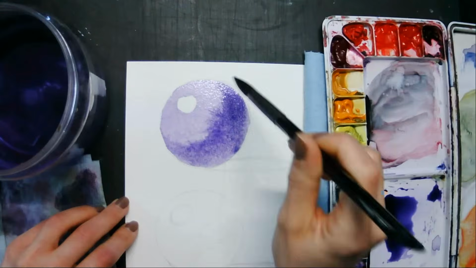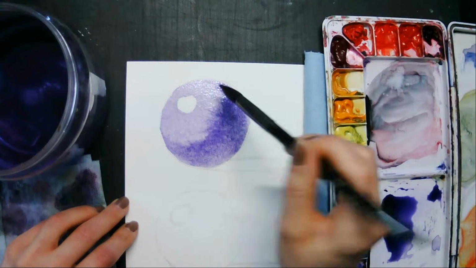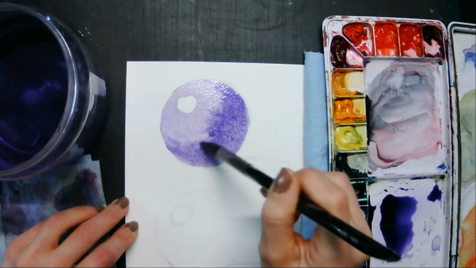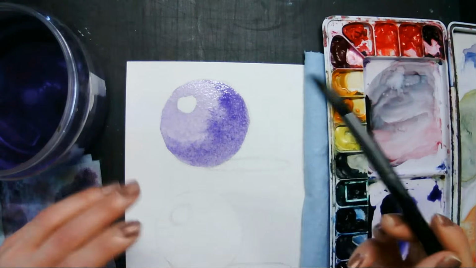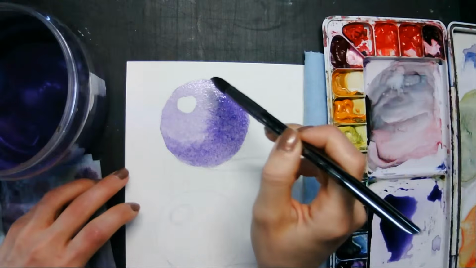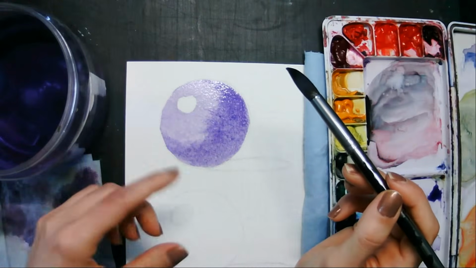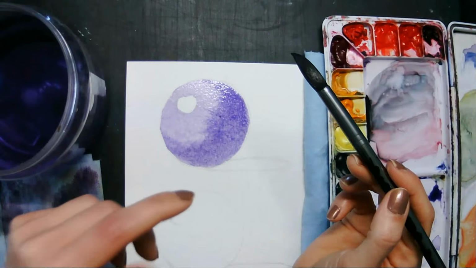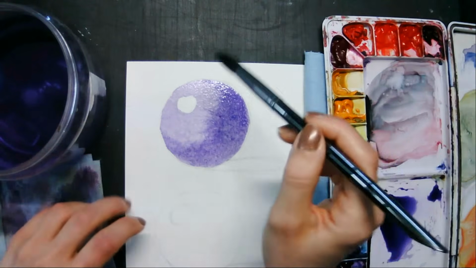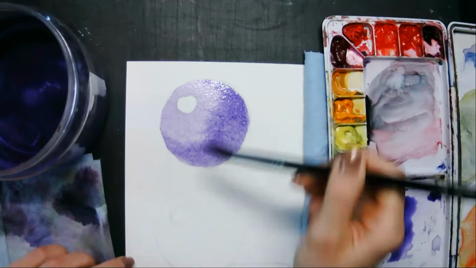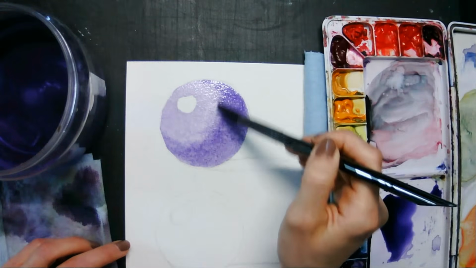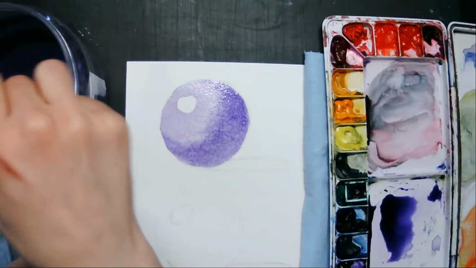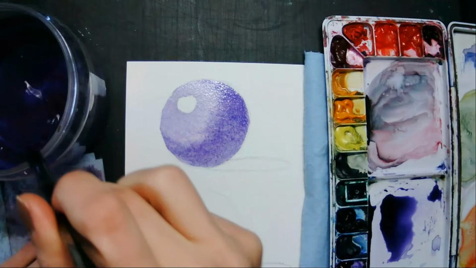because remember what I mentioned about how even the lighter values in the dark side still need to be darker than the darkest values in the light side. Okay, so that is why I darkened all of the shadow side at once.